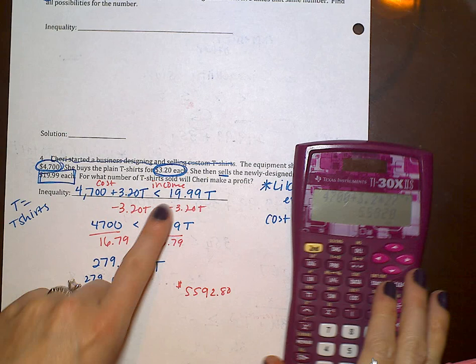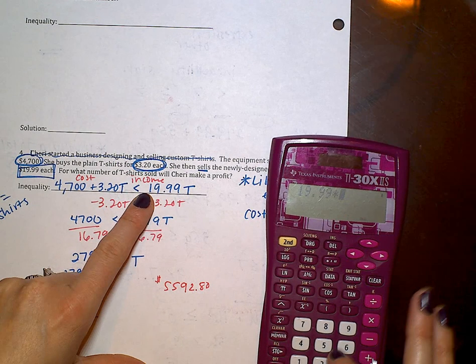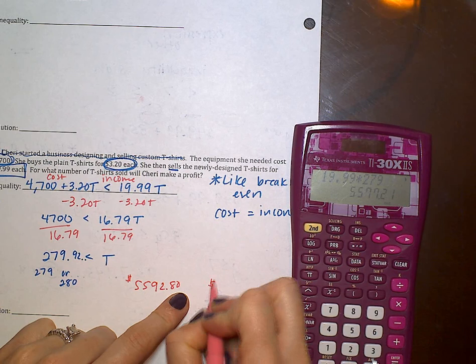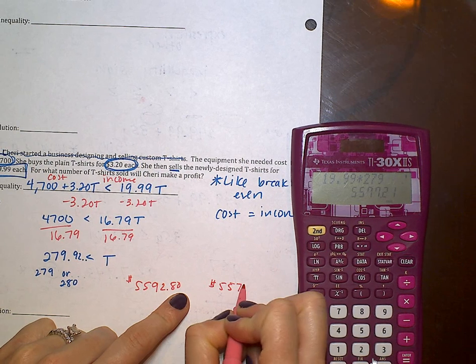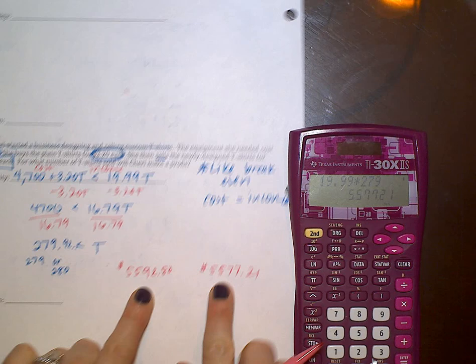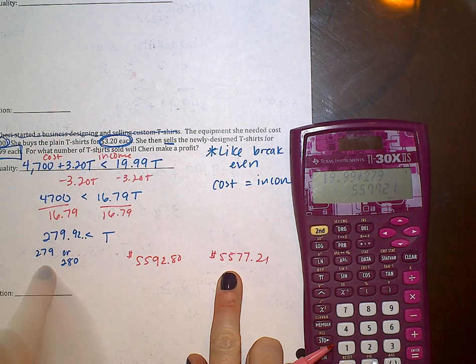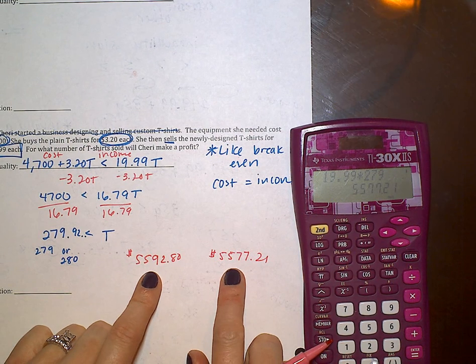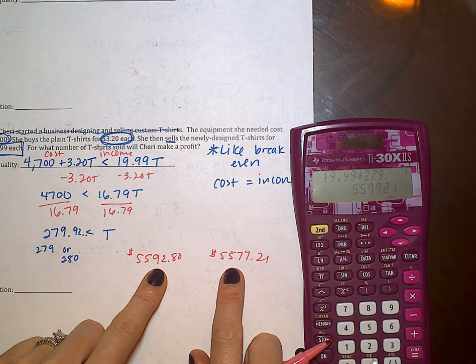And if I plugged it into the profit side, she would make $5,577.21. Okay, if she only sells 279 t-shirts, her costs are more expensive than what she's making. So she's not going to make any profit. She's still in the hole because her money out of pocket is more.